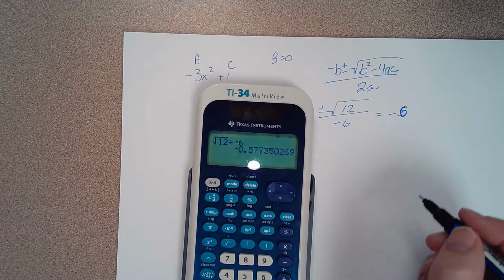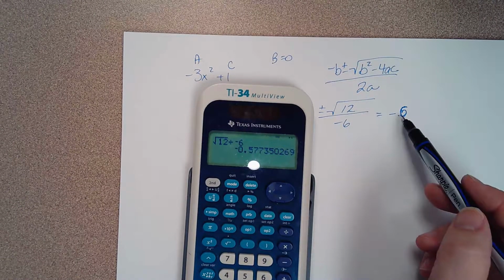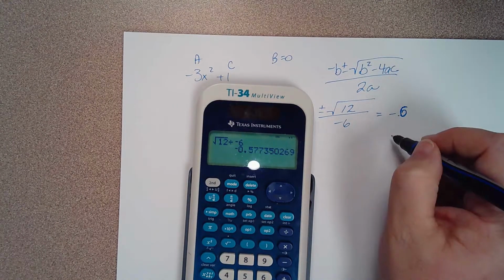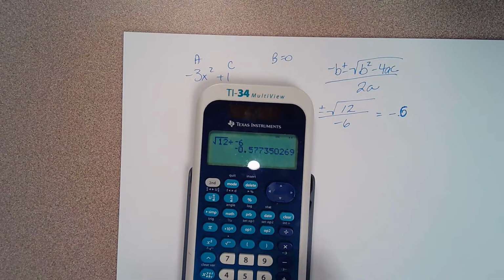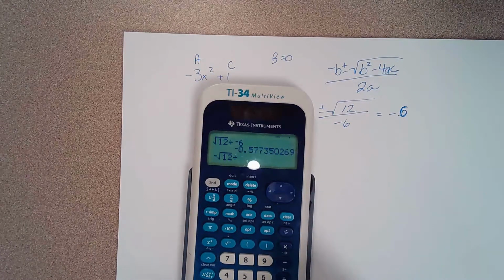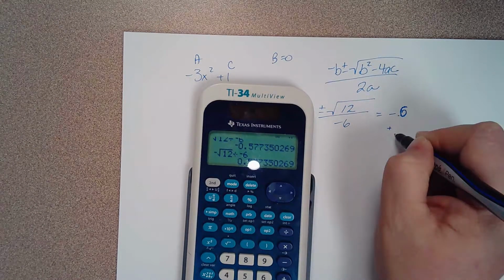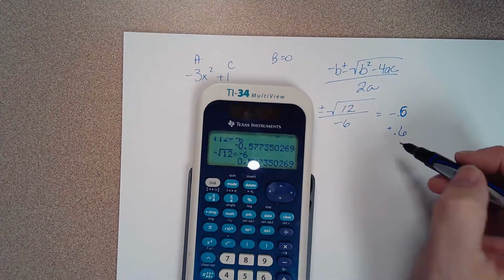If it's positive on the outside, then we're going to have one positive, one negative. So the other one has to be negative square root of 12 divided by negative 6, and I'm going to get positive 0.6. So I have one negative and one positive for my answer.